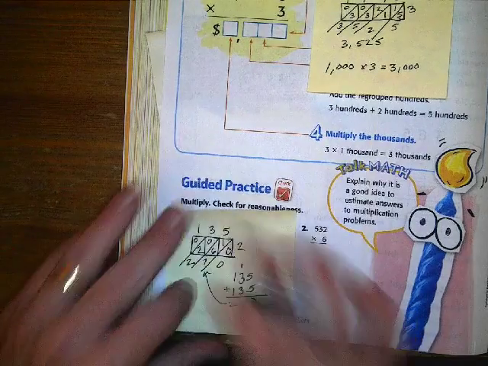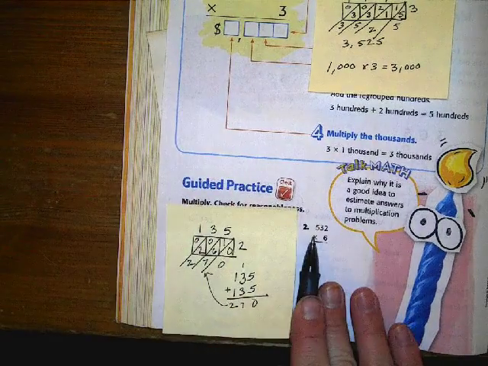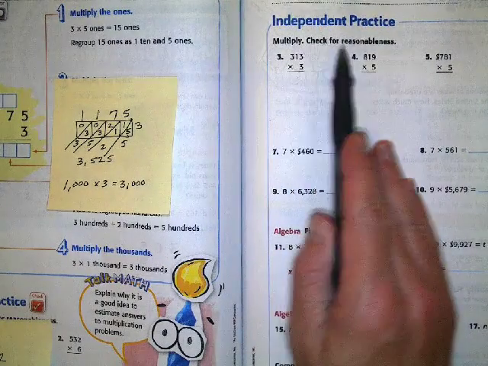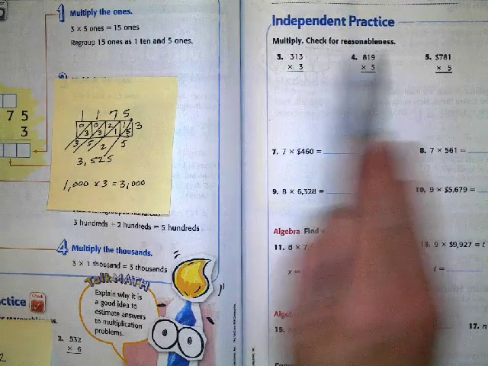Before you come to the table, I would like you to use the lattice method to solve number 2. And then on the next page, I would like you to use the lattice method to solve number 3. Don't forget to check for reasonableness.